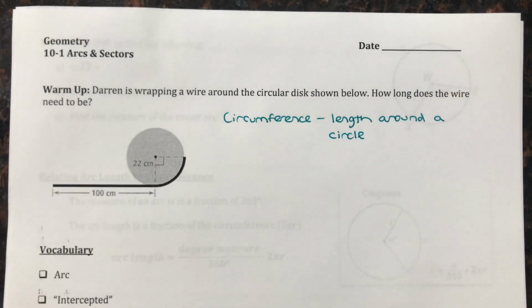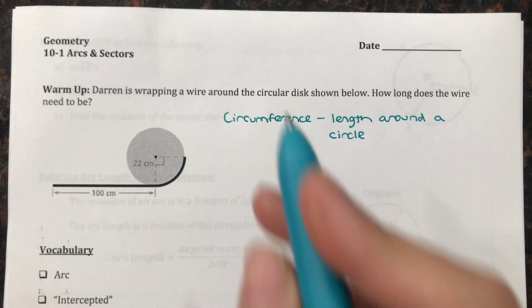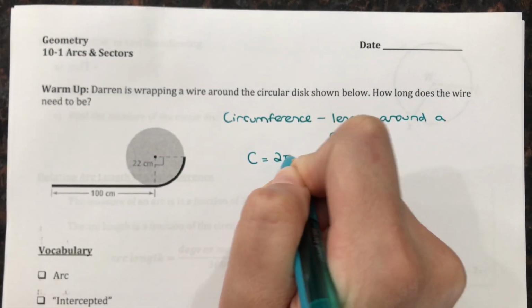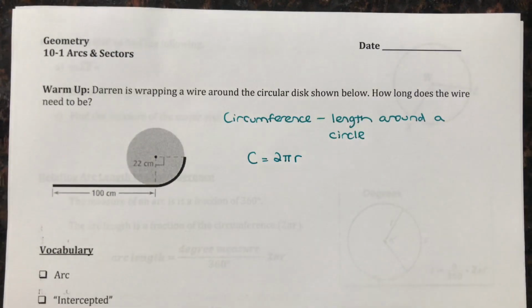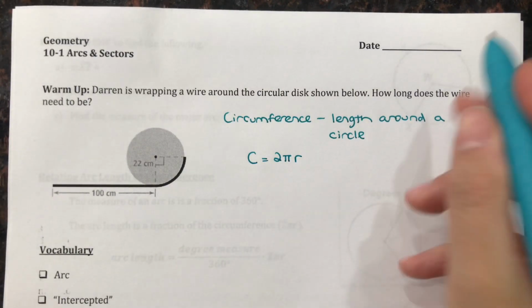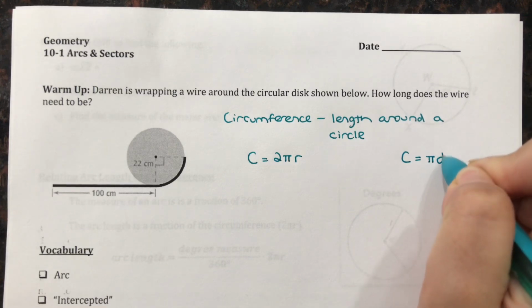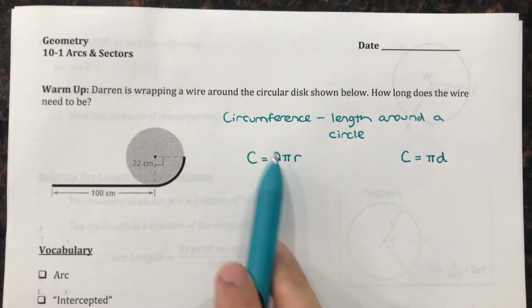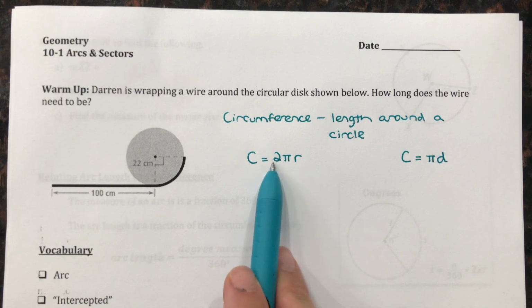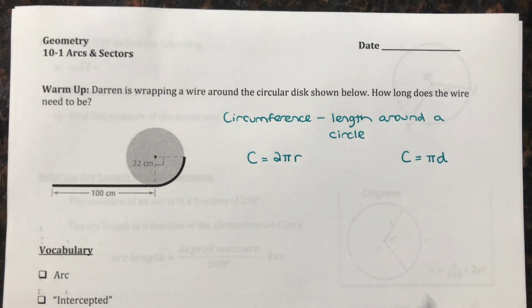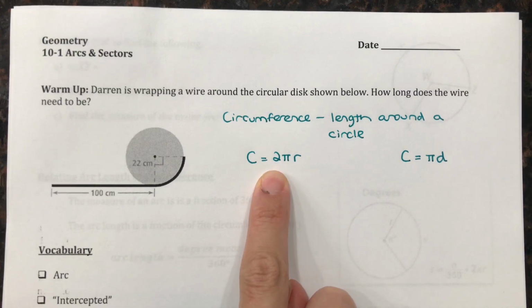And we actually have a formula that gives us the circumference, and it's equal to 2 pi times the radius. Sometimes you'll see the circumference written as pi times the diameter. And the reason for that is because 2 times the radius is also a diameter. So either of these formulas work. I tend to use this one.